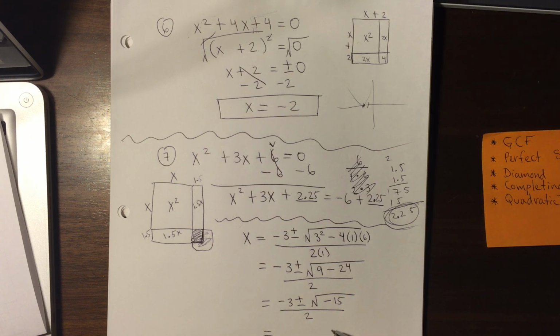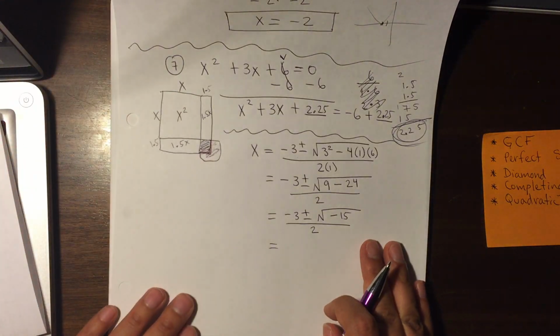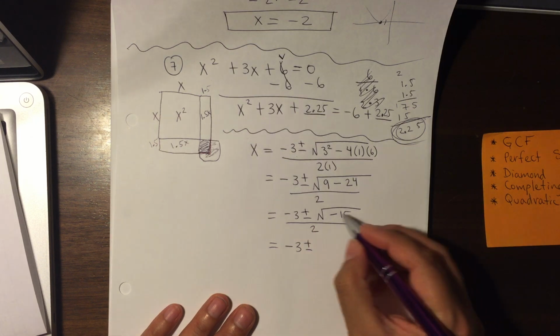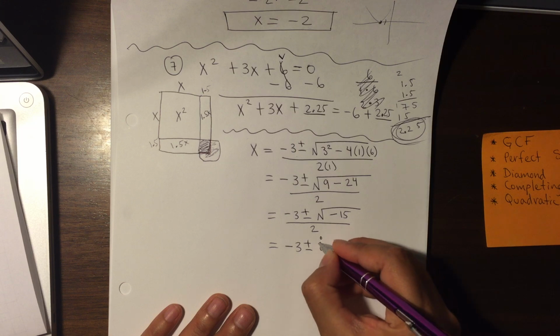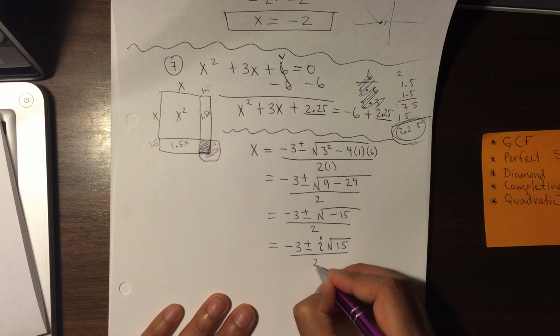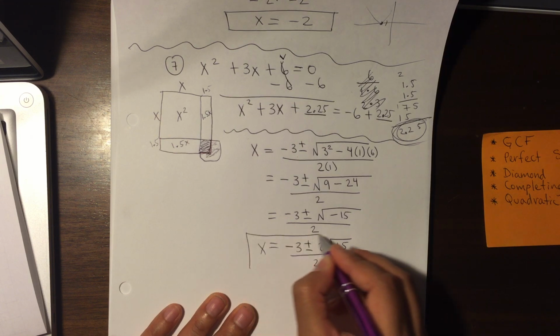And so in here, this cannot be simplified because 15 is only 3 times 5, and so there are no pairs to cancel. And let me pull this a little up so you can see it better. And so we're going to have negative 3 plus or minus, what happens when we have a negative in here? We're going to put an imaginary number to simplify that negative, the square root of 15 all over 2. And this cannot be simplified, so that's going to be the two answers for x.